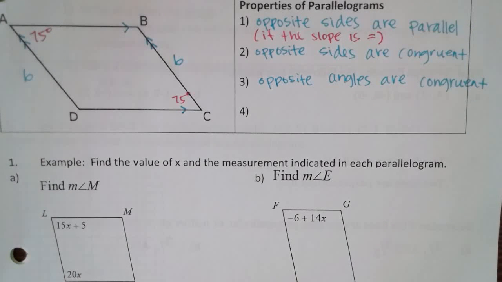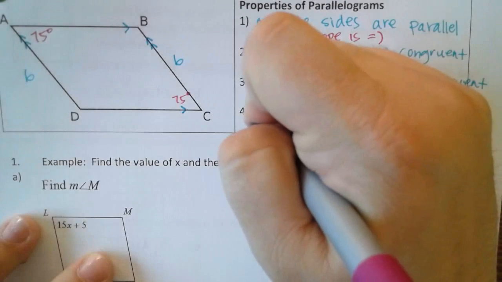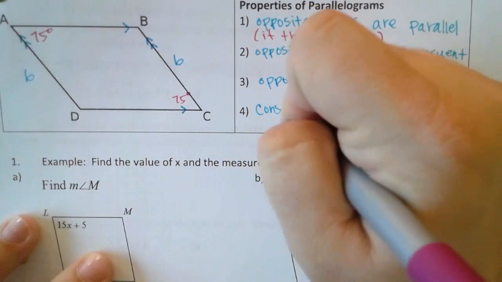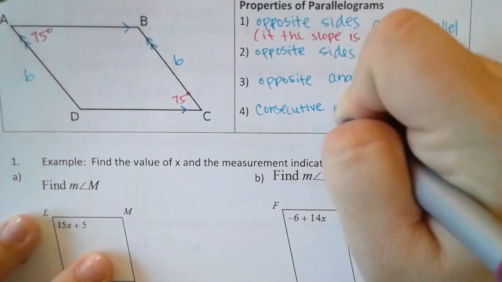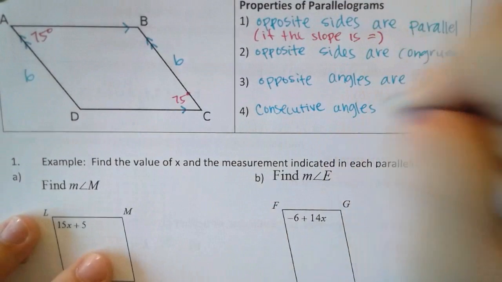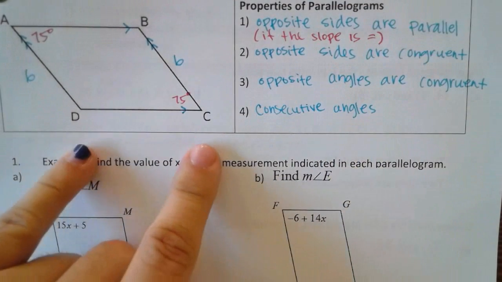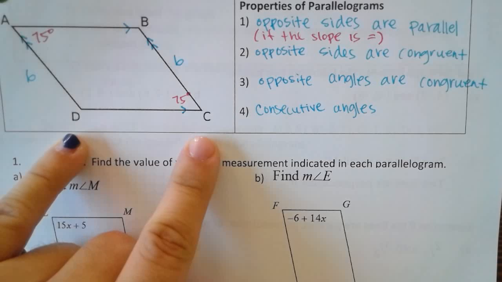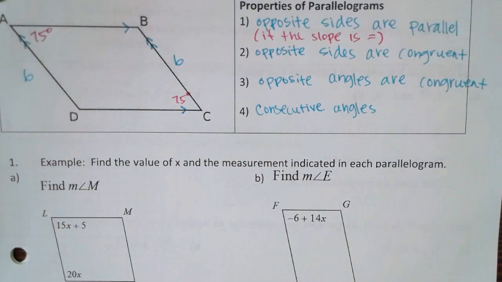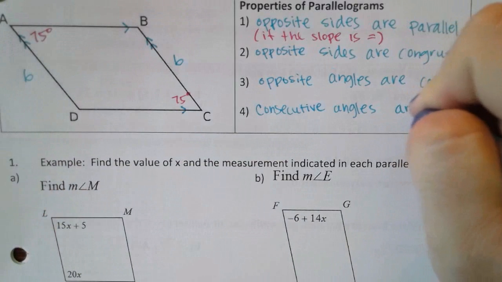The last thing that we're going to talk about today is that consecutive angles, and by that I mean like C and D, the ones that are next door to each other, are supplementary.